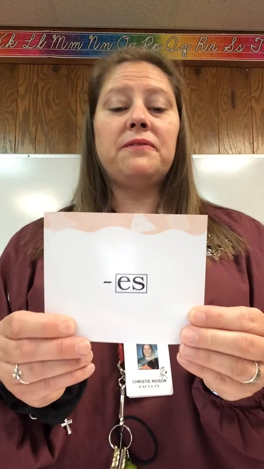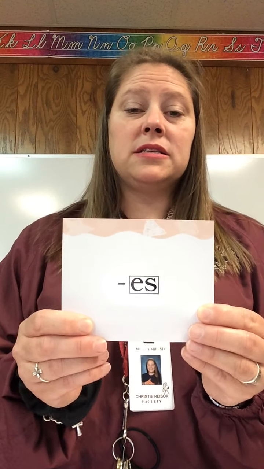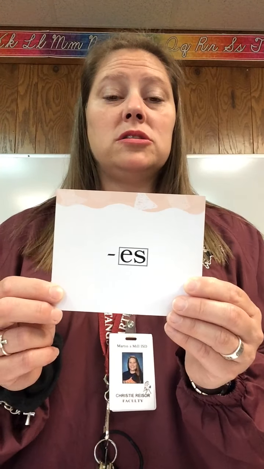All right, and we're going to take a look now at the affixes, which would be the prefixes and the suffixes that we've discussed. Okay, suffix ES means more than one or plural, like bushes or boxes. And we actually did a lesson a couple of weeks back on what to do to add the ES to words to make it plural.